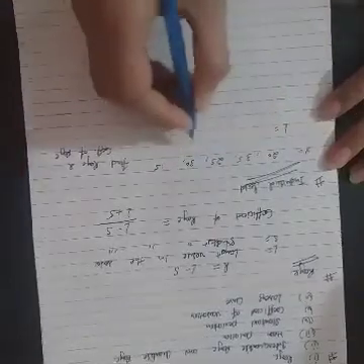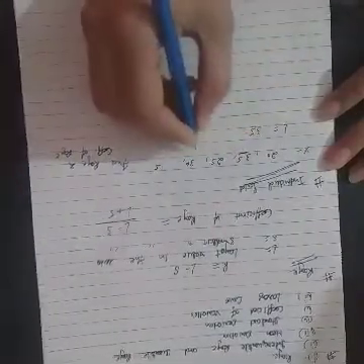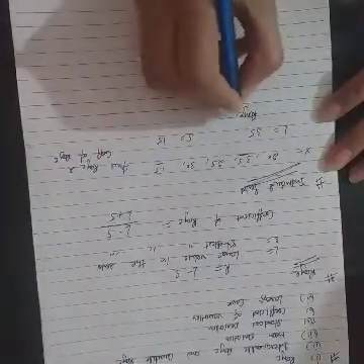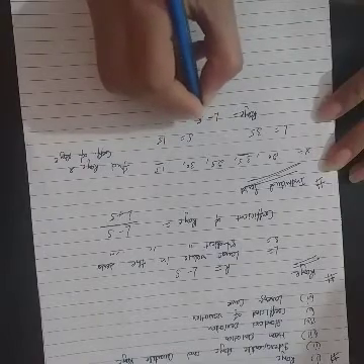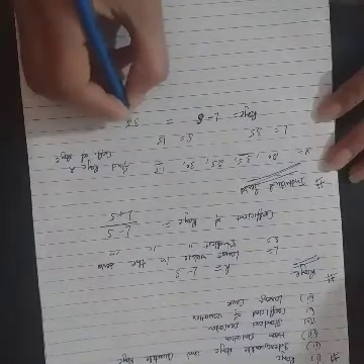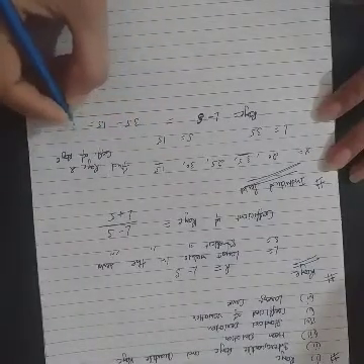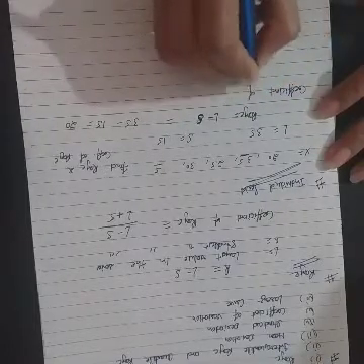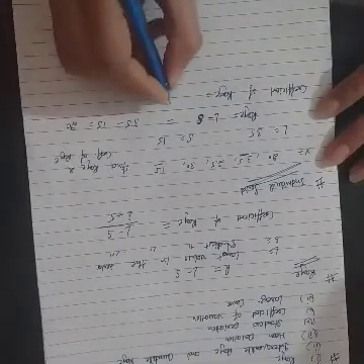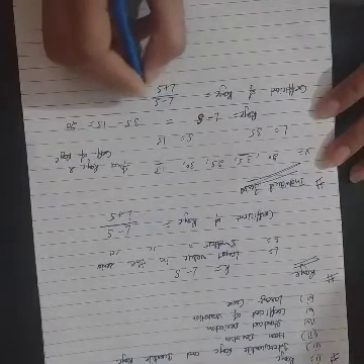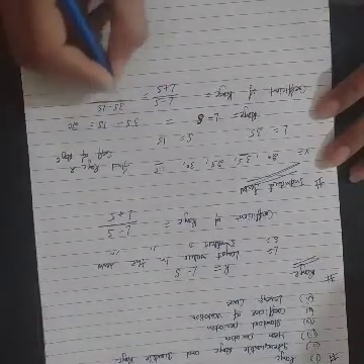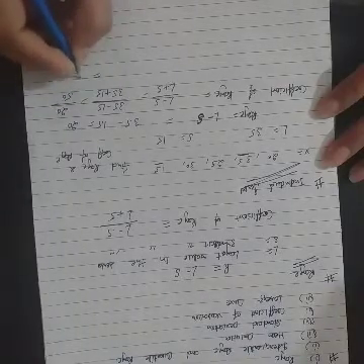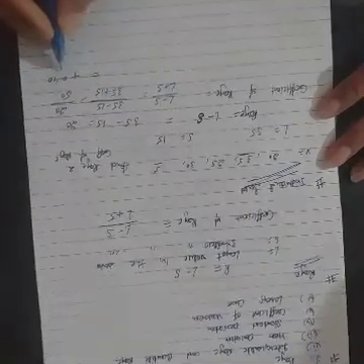So first, the large value. Largest value in the series is 35 and smallest value is 15. Now range is equal to large minus small, is equal to 35 minus 15, and range is 20. Now coefficient of range is equal to large value minus small over large plus small value, 35 minus 15 over 35 plus 15, is equal to 20 over 50, that is 0.40. Coefficient of range is 0.40.